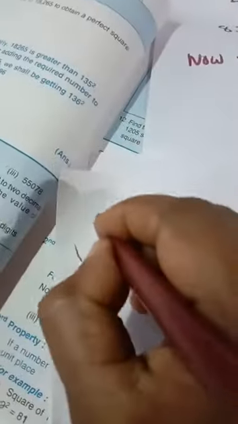Here 0.0064 has 4 decimal places, so in the answer there are only 2 decimal places. That is 0.08. Now add this. 0.08 plus 0.01 is 0.09. Okay, very simple. Next, question number 9, third sub-question.